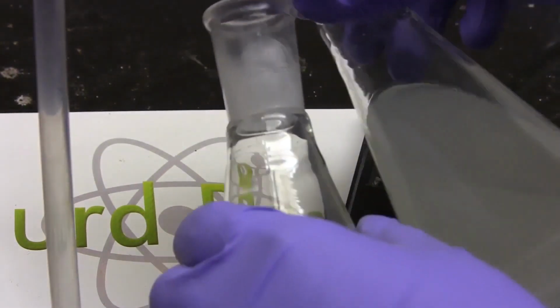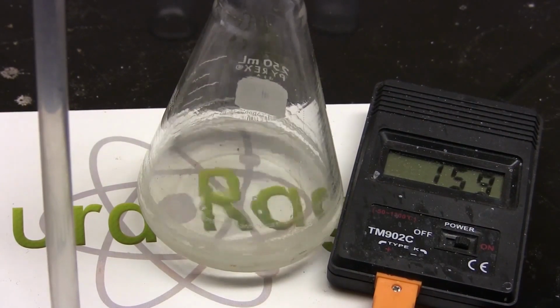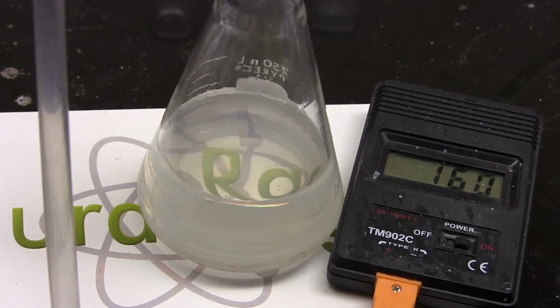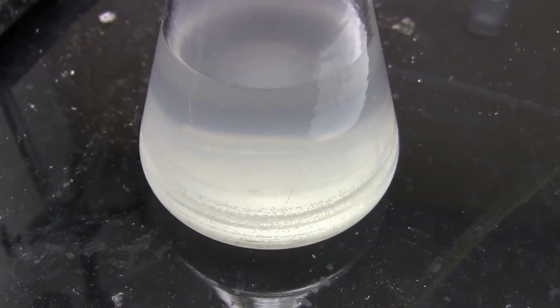Then switch out the receiver and you'll then be distilling the chlorotoluenes. Chlorotoluenes themselves distill around 160 Celsius. Continue distilling until nothing distills over, or if you reach a temperature of 170 Celsius. And there you have it, chlorotoluene.